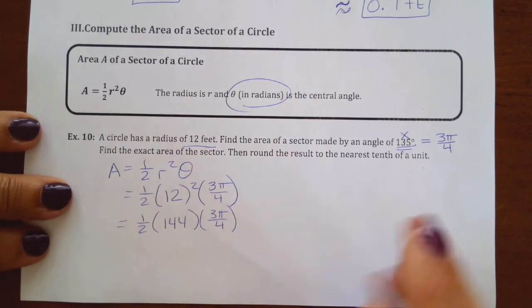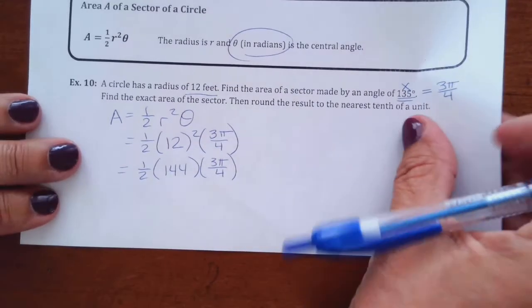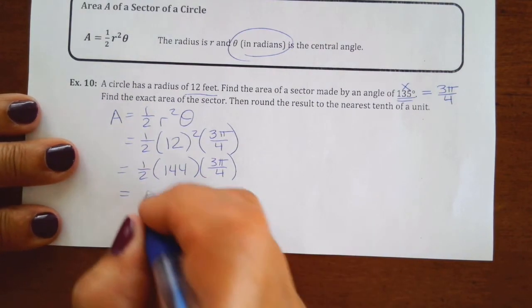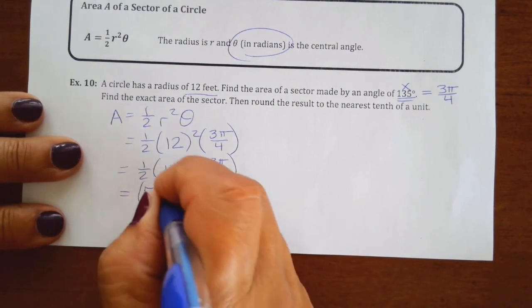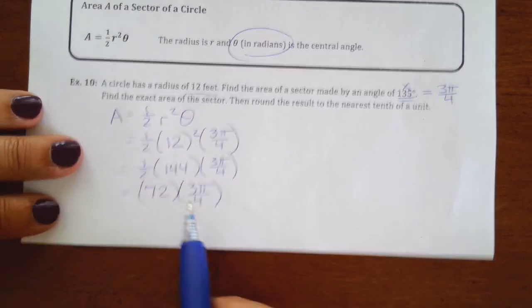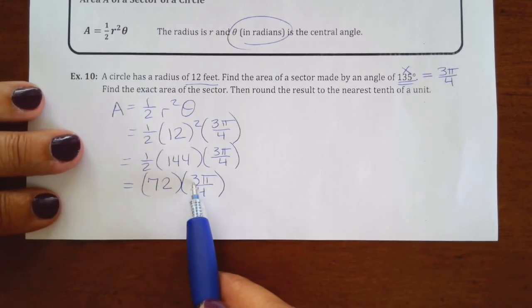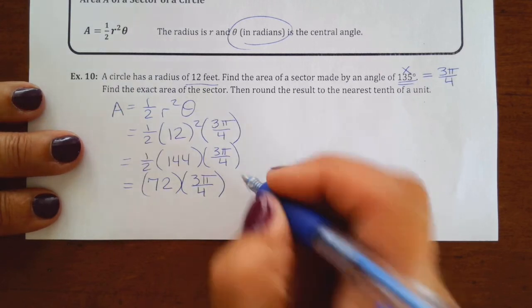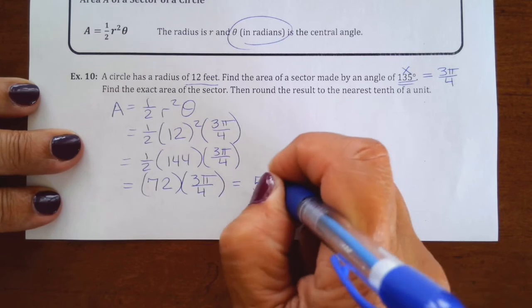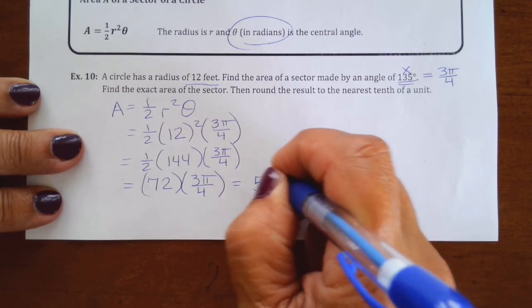Okay. Then I'm going to multiply 144 times 1/2. So I'm just dividing that by 2. So that's 72 times 3 pi over 4. And now I can do 72 times 3 and divide that by 4. So 72 times 3 divided by 4 ends up getting me 54 pi.